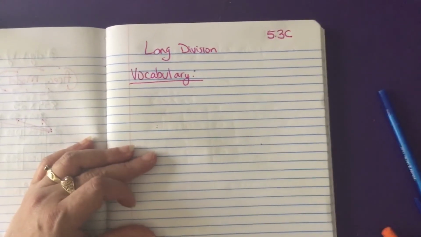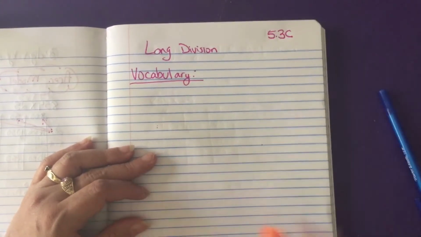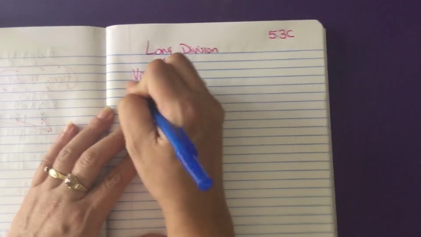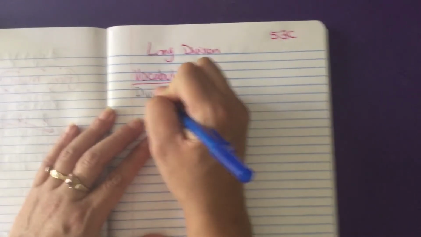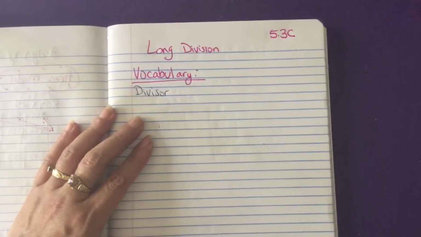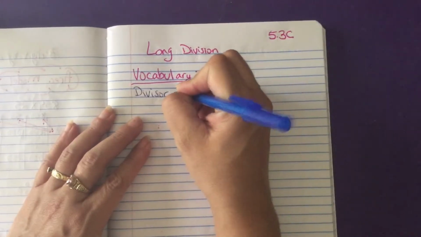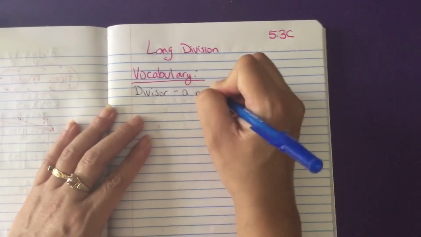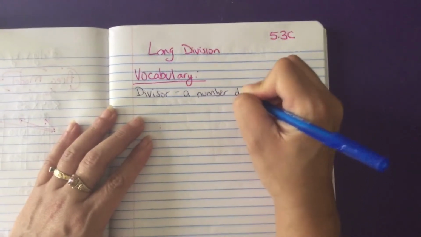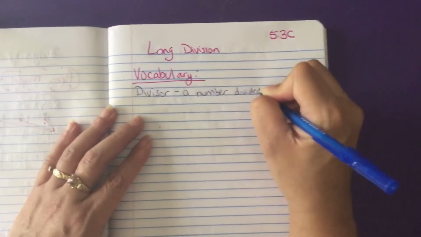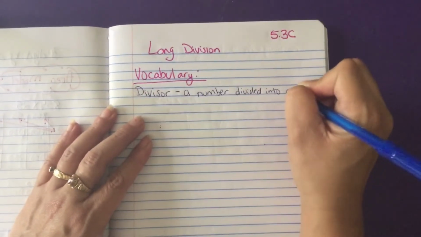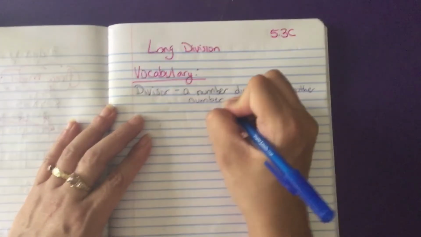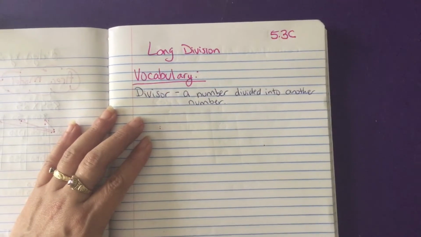Okay, the first vocabulary word that you need is the word divisor. What is the word? Divisor. So you're going to write divisor. We're going to write the definition of that word right next to it. Divisor is a number divided into another number. That is a divisor. It is a number divided into another number.